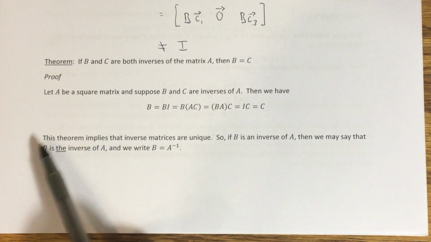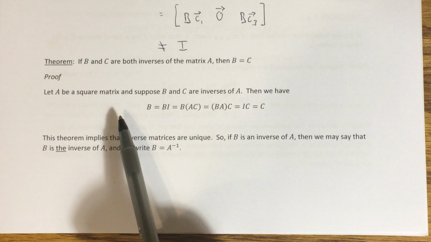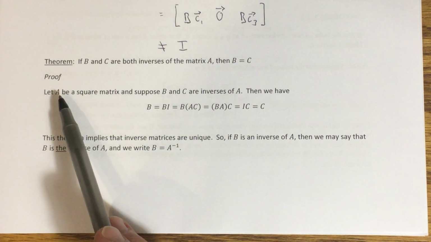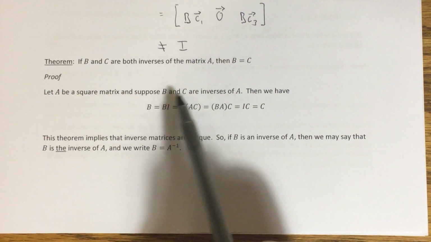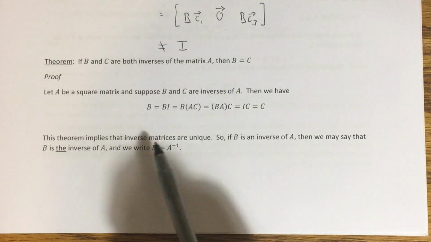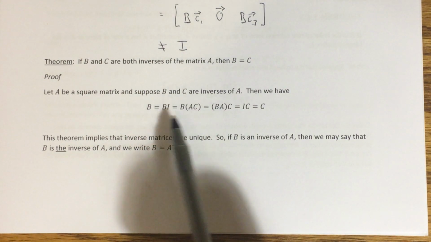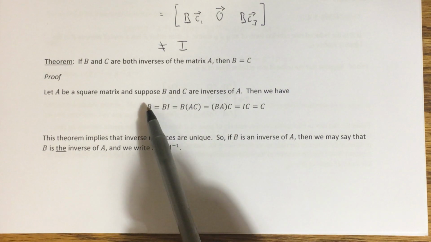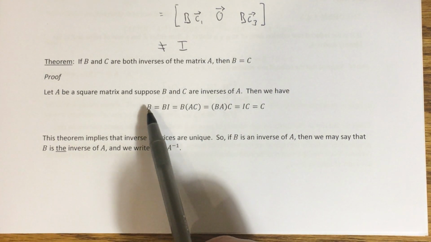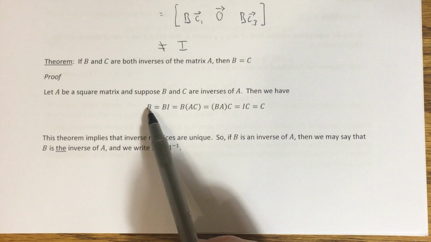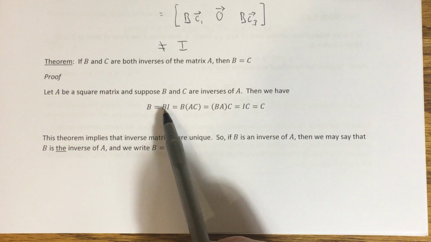The proof of this just uses the properties of matrices that we've already talked about, namely the associative property. So let's suppose A is a square matrix, and let's suppose that B and C are also inverses of A. The goal is to show that B is equal to C. So I start with B here, and my hope is to establish a chain of equalities, ultimately getting to C. This would establish that B is equal to C. So B is equal to BI because, remember, multiplying by an identity matrix is like multiplying a real number by 1. It's supposed to give me B in this case.